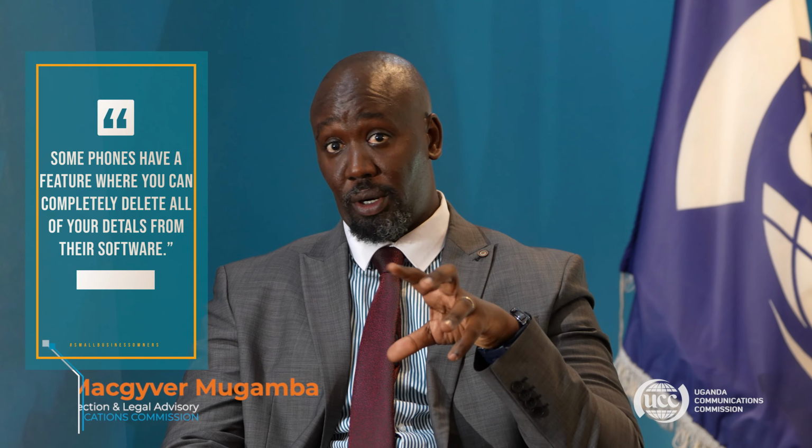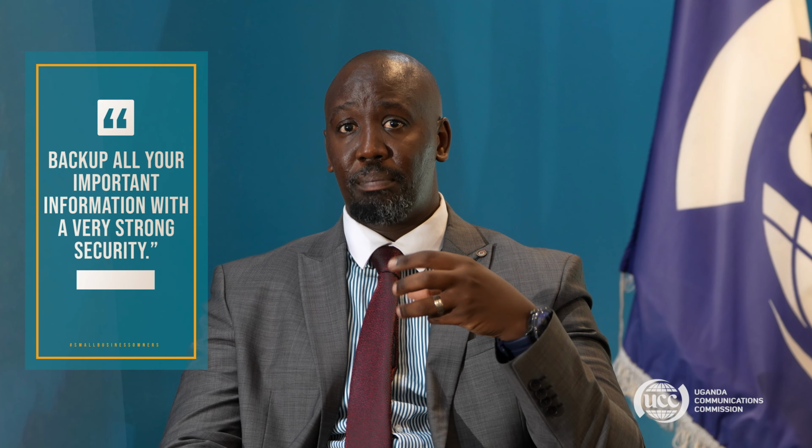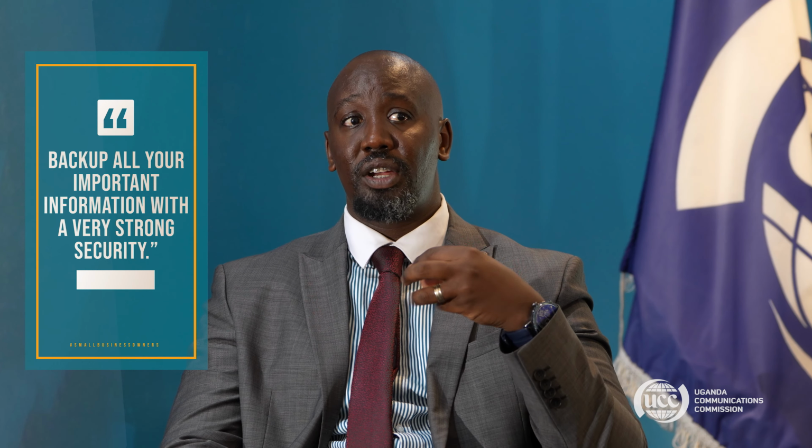Certain phones have a feature where you completely delete all the images from the software of the phone, but a lot of people do not know that. Secondly, it's important that all information, all pictures, all downloads that you consider important, you must be able to back them up. And back them up, you must be able to create a very, very strong security system around it.